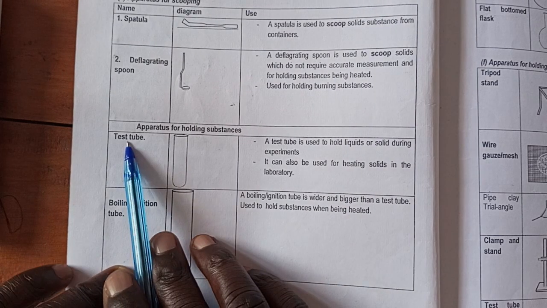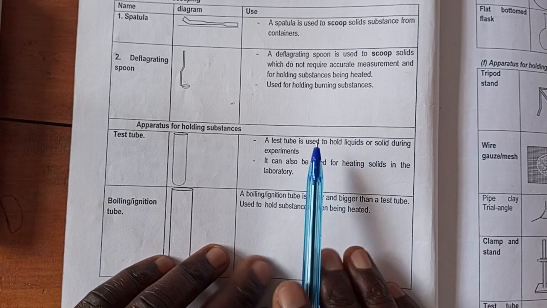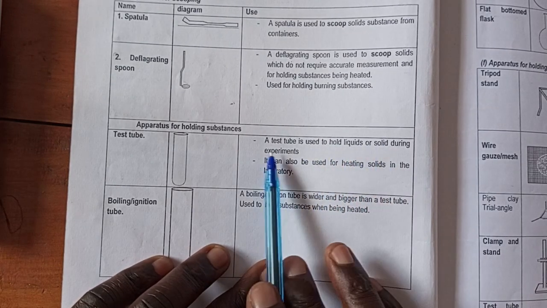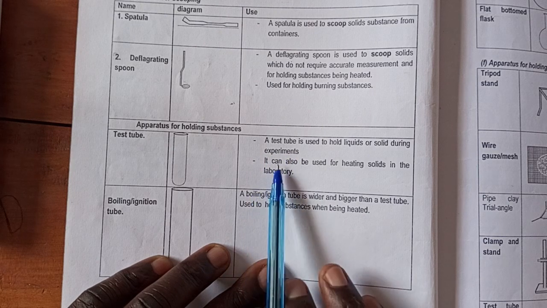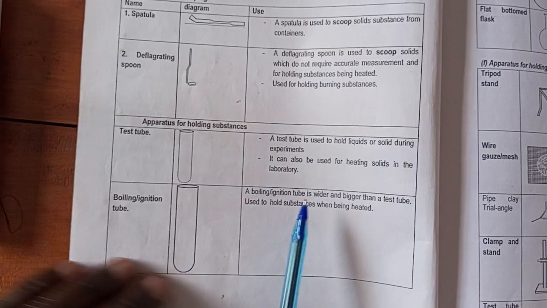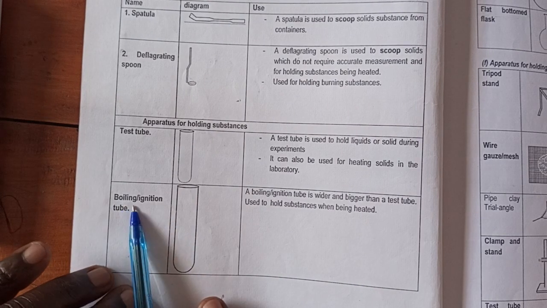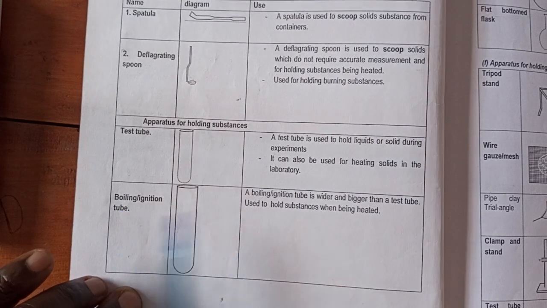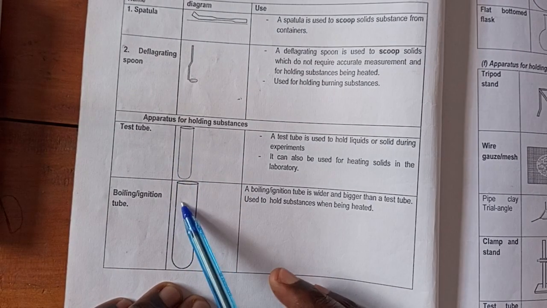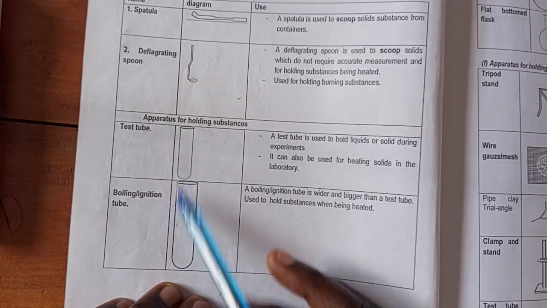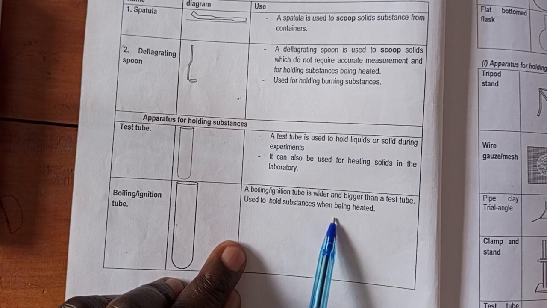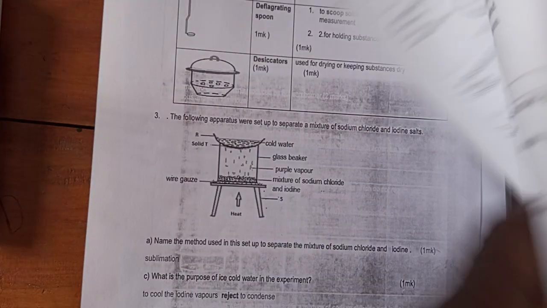So we have a test tube. A test tube is used to hold liquid or solid during experiments. It can also be used for heating solid in the laboratory. Then we have a boiling or ignition tube. This one, as you can see if you compare with this one, is white and bigger in size, and it is used to hold substances when being heated.